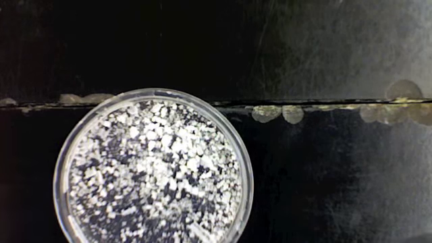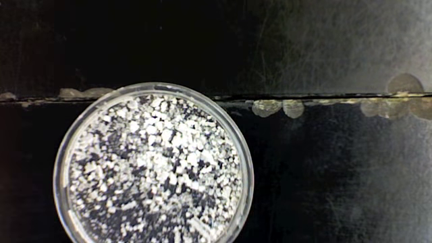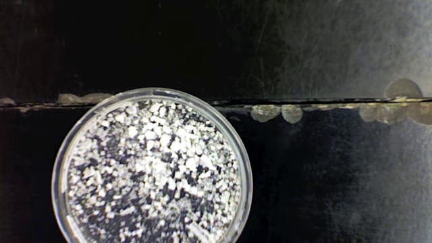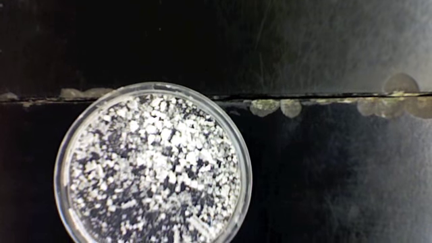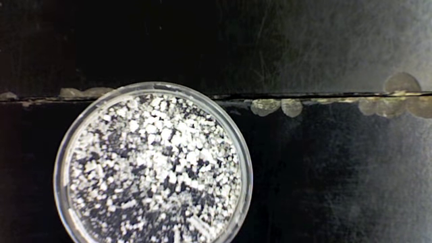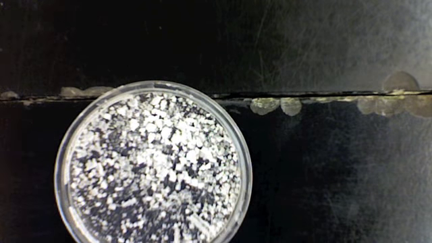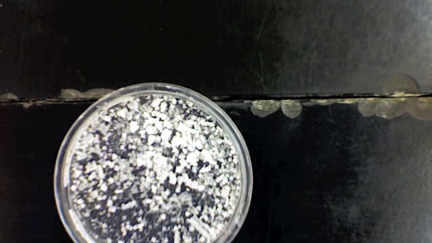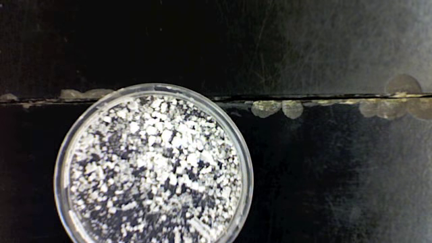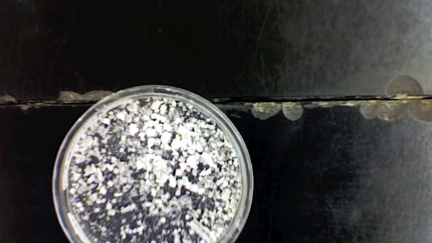So what we have here are sodium chloride crystals. And a crystal is a solid form of a material that can be identified by its properties, such as shape, color, and pattern. And so every time we see a salt crystal, we would be able to identify it because of its shape and the pattern that's in it.